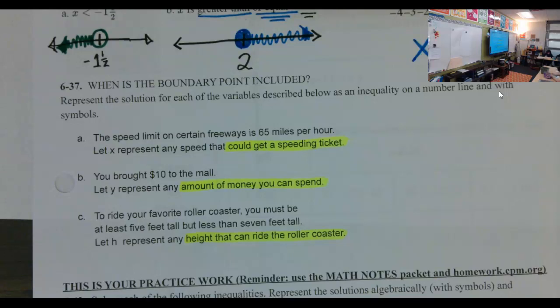So if 65 is the speed limit, are you allowed to drive 65? So would 65 get you a ticket? Correct. Yeah. So we're shading what would get us a ticket. Well, read: the speed that could get a speeding ticket. I tried to put as much on the paper so you guys don't have to be able to see everything on the board.